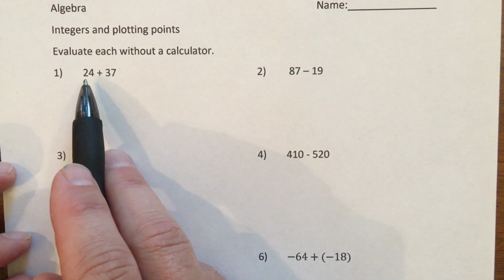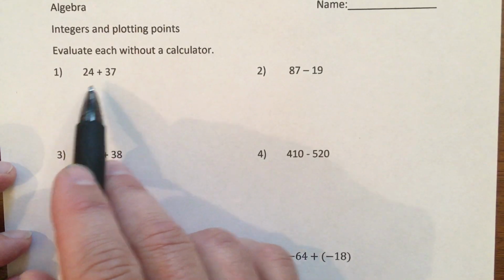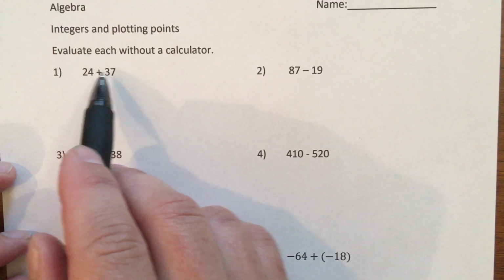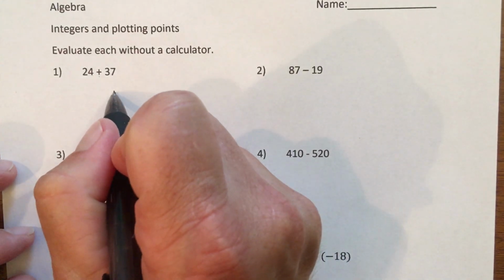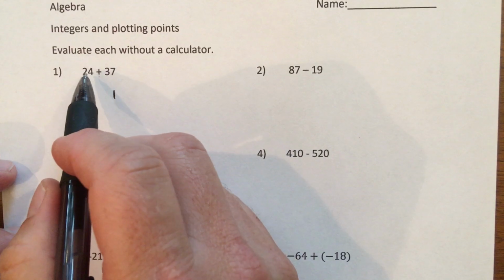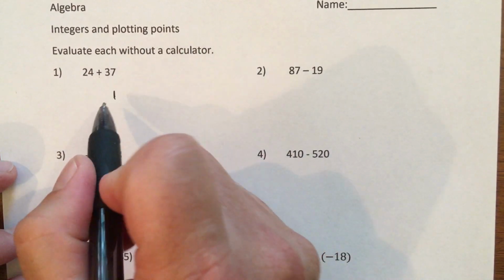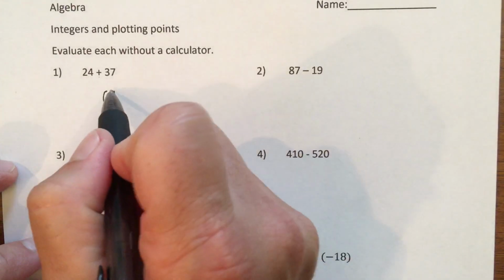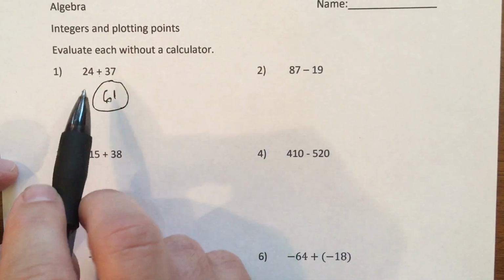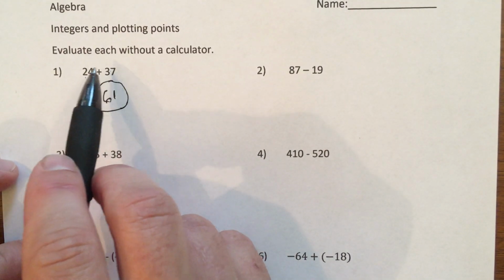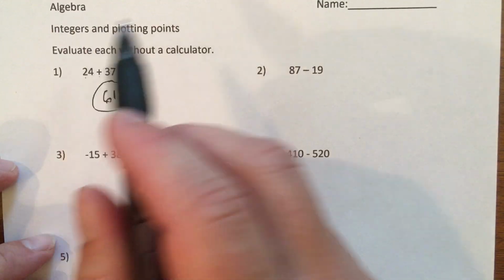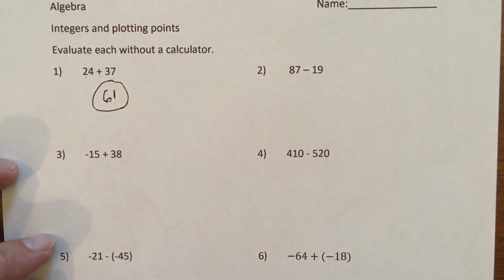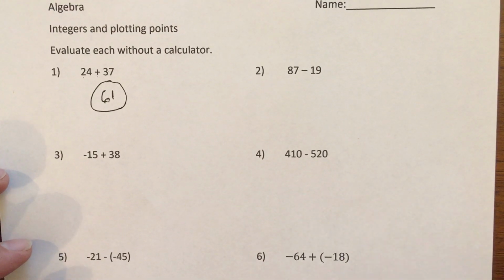So first one we have here is 24 plus 35. Something like this, you may want to go 4 and 7 makes 11. You carry that 1 over, and 2 plus 3 plus that 1 you carried over would make 61. That's one way to do it. Obviously, you can also think 20 and 30 is 50, 4 and 7 is 11, 50 plus 11 gives you 61. Again, it may seem very simple and elementary, but we want to work on those little tricks.